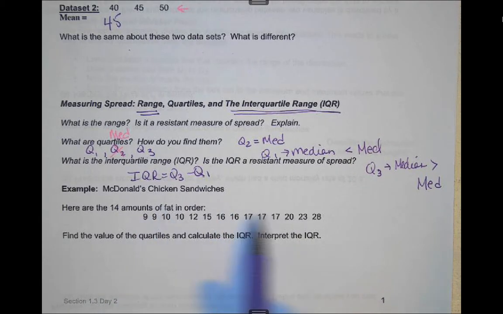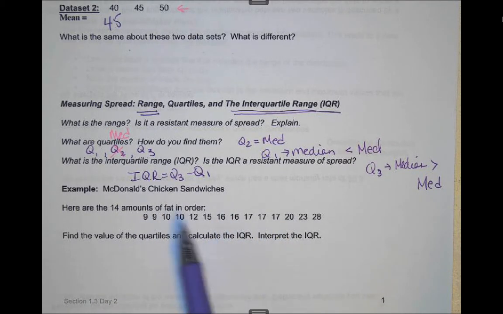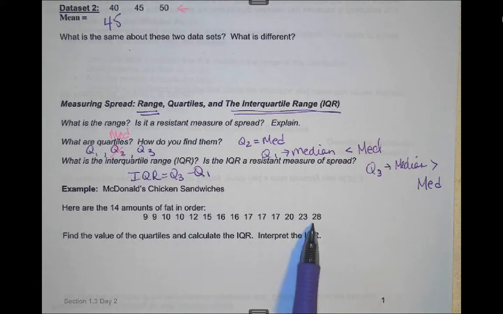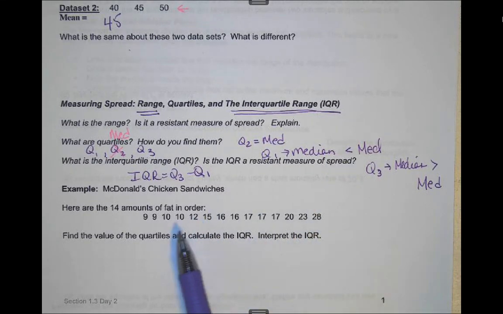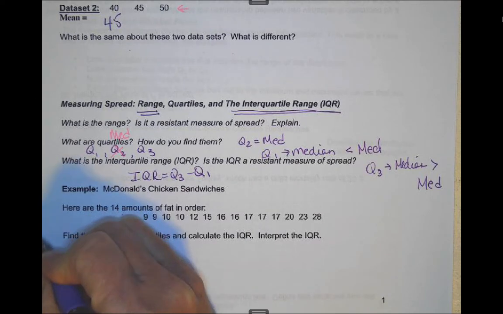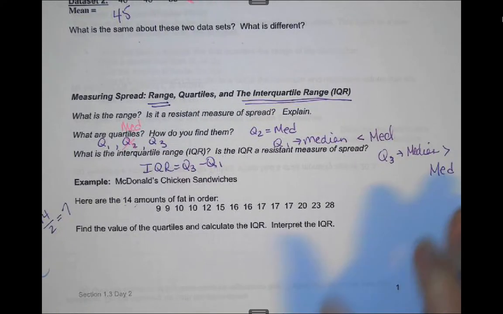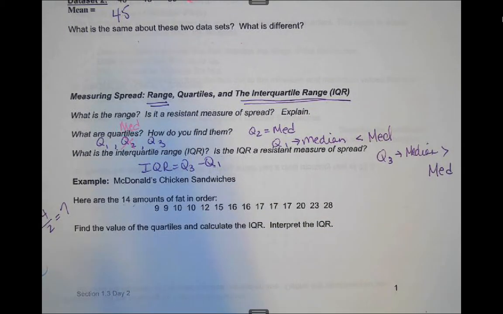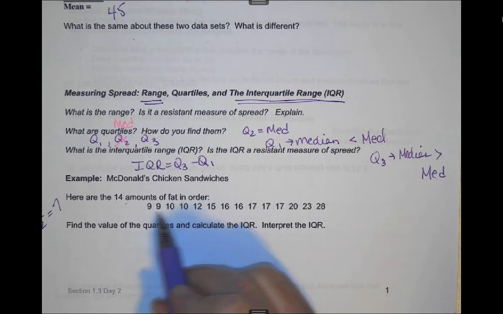All right, here are your McDonald's chicken sandwiches, and it's the amount of fat, and they're already in order for us, so that helps. I don't have to put it in order. It says to find the value of the quartiles and calculate the IQR. So there are 14 sandwiches. 14 divided by 2 gives me 7. The median is at the point where there are 7 values below it and 7 values above it.